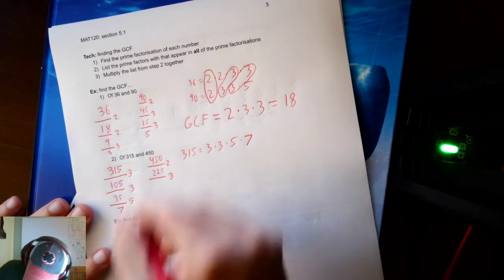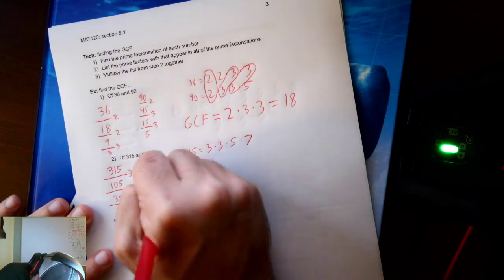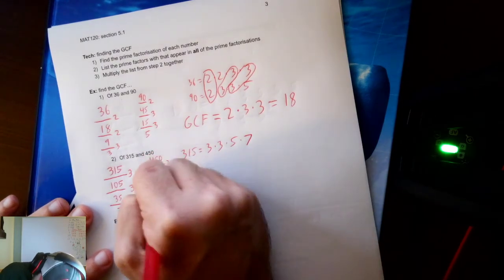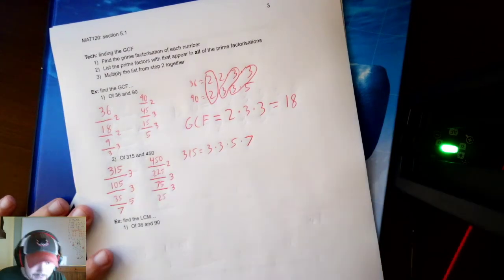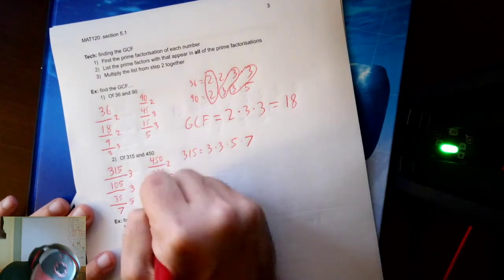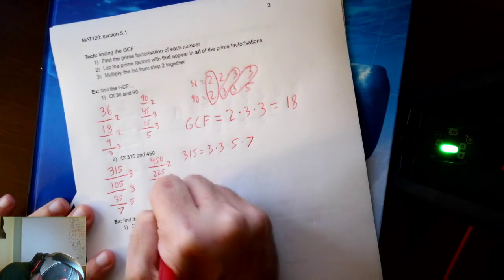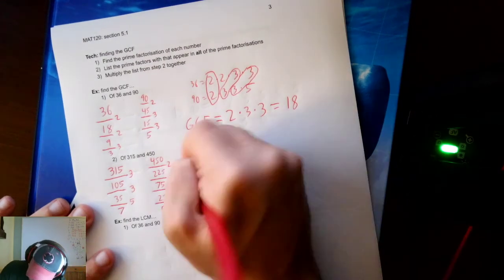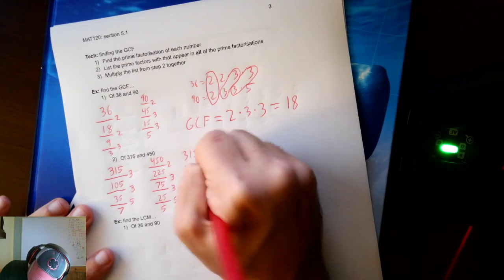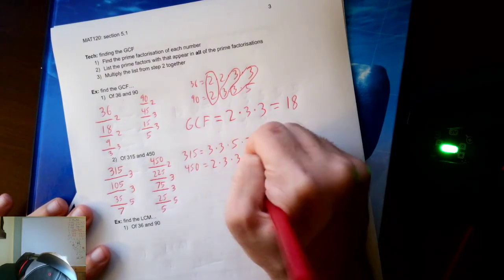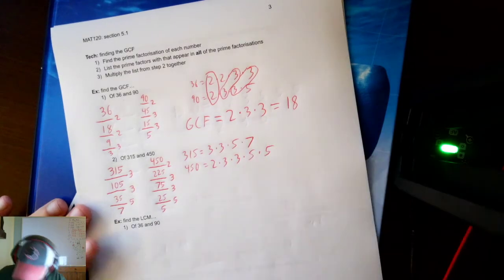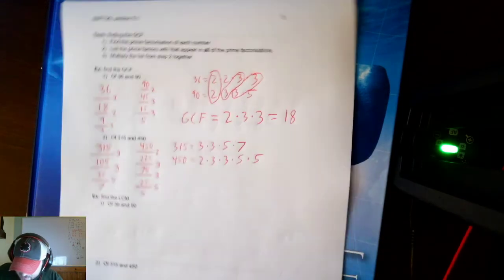So I'll divide by 3 to give me 75, which is divisible by 3, because 25 times 3 is 75, which is divisible by 5 to leave me with 5. So 450 is equal to 2 times 3 times 3 times 5 times 5. So which ones do they have in common?